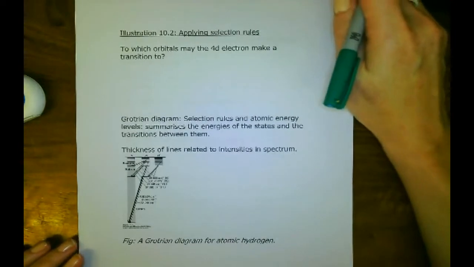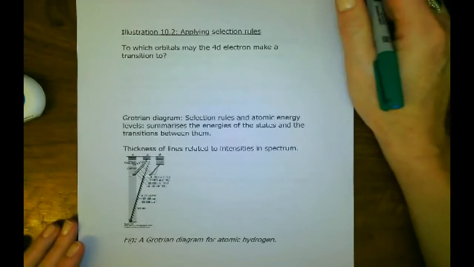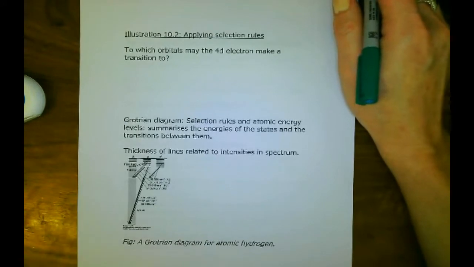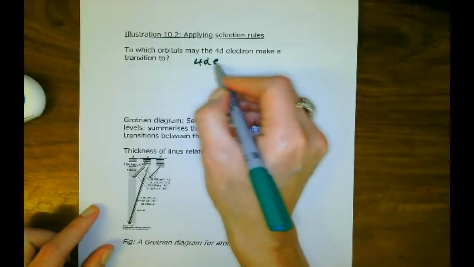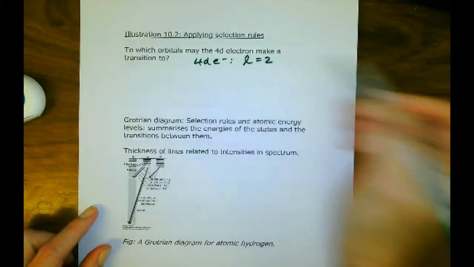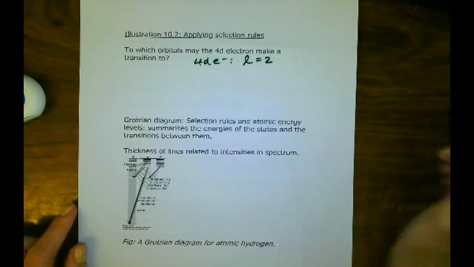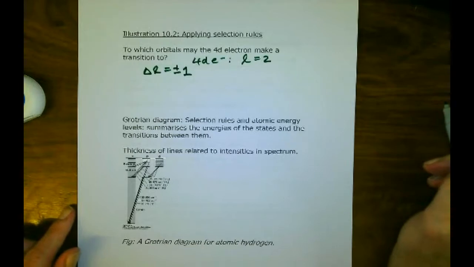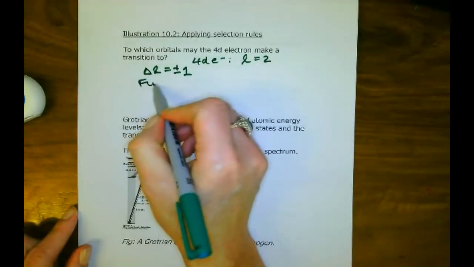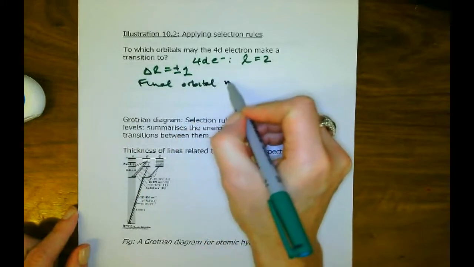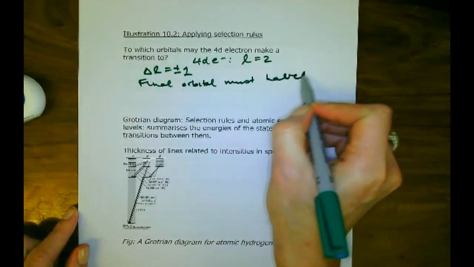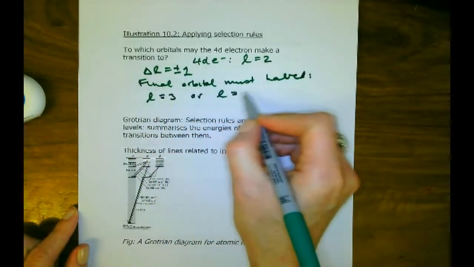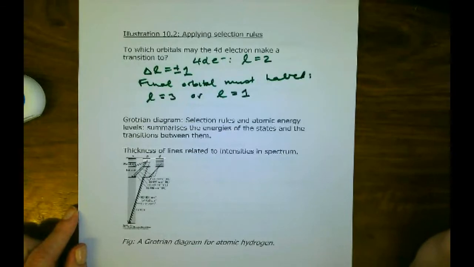So let's have a look at an example where we apply these selection rules. The question asks, to which orbitals may the 4d electron make a transition to? So if we look at the 4d electron, it has a value of L equal to 2 for a d electron. And we know the selection rule says the change in L can be plus or minus 1. So the final orbital must have L equal to 3 or L equal to 1.